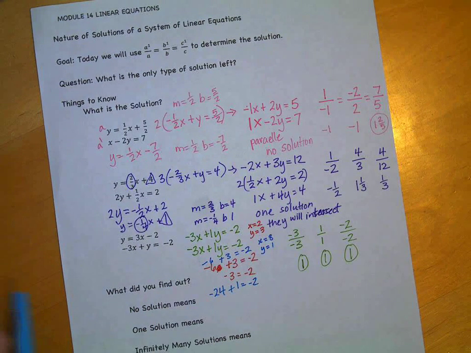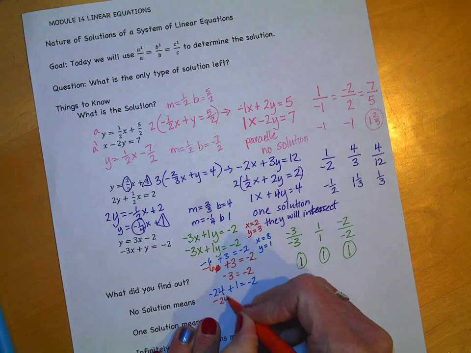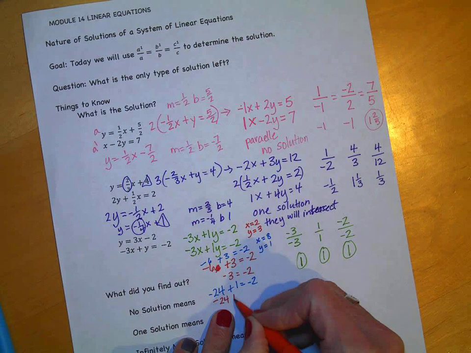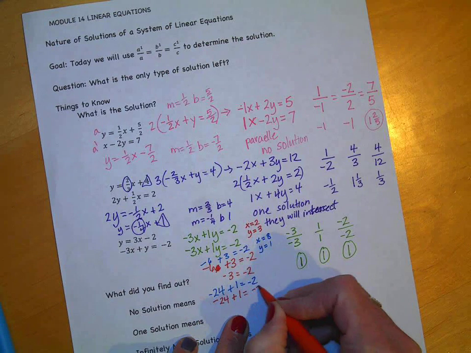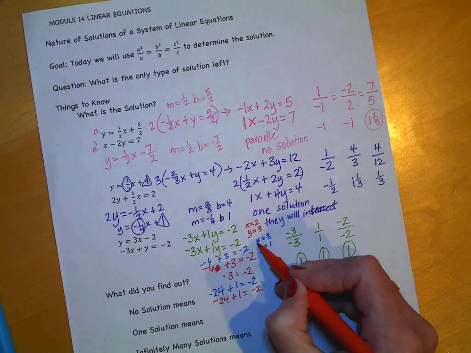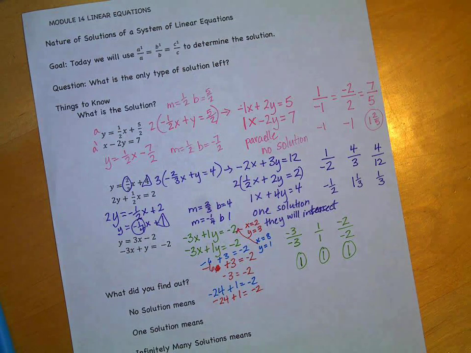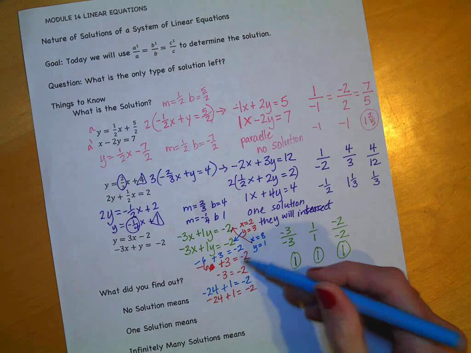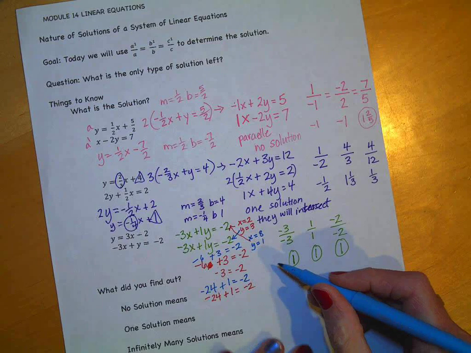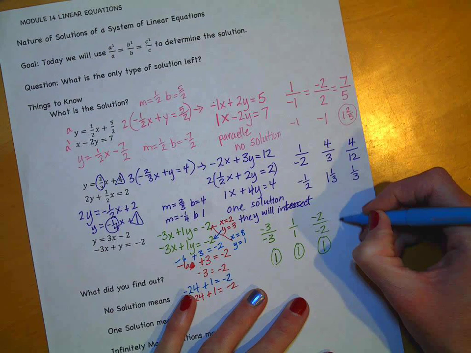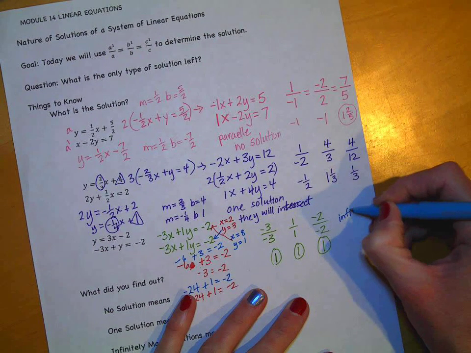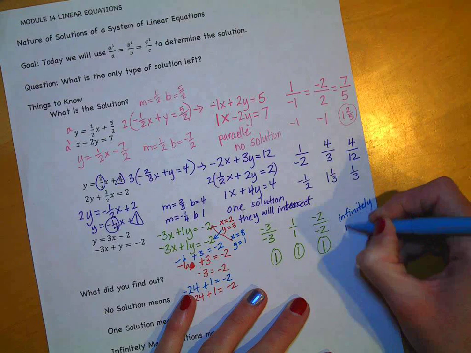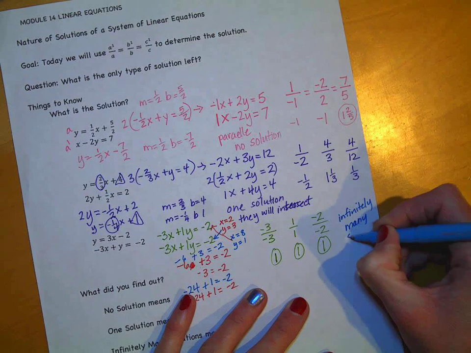If I put these values into this guy down here, I would get negative 6 plus 3 equals a negative 2. And then what if I put these values into the red one? Let's see what happens. I would get negative 24 plus 1 equals a negative 2. So when you apply this to that one, and you apply this to this one, it is showing you the exact same results. And so that's how we were able to figure out that this would be infinitely many solutions.